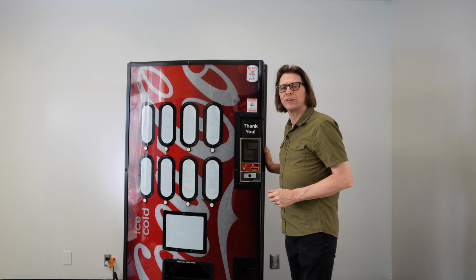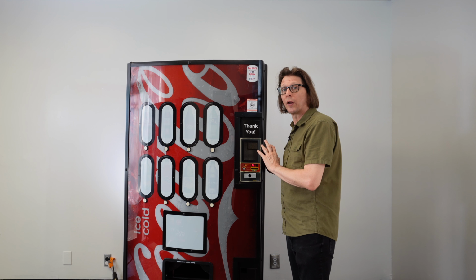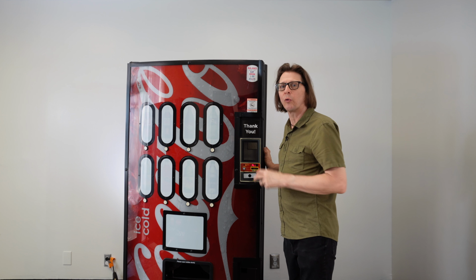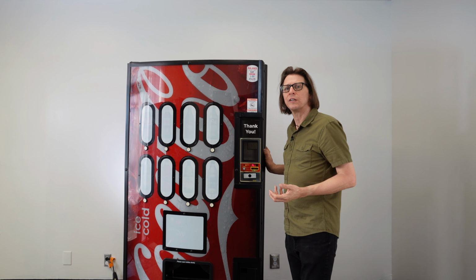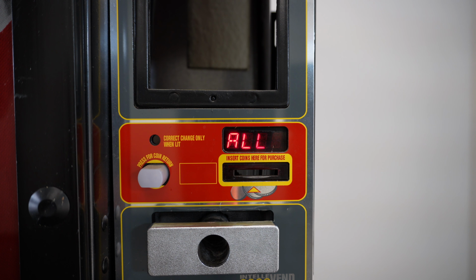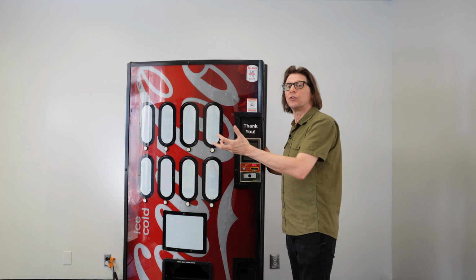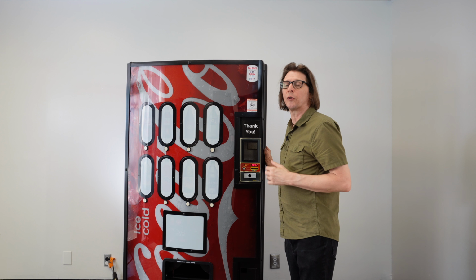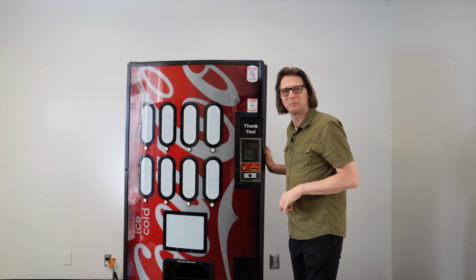Now when you're done pricing, you can simply close the door on the machine and put it back into sales mode, or if you have any other programming that you need to do, you can simply press the number 1 selection button to take yourself out of the price mode, and then it allows you to navigate the menu system to get to any other programming options you need to do.